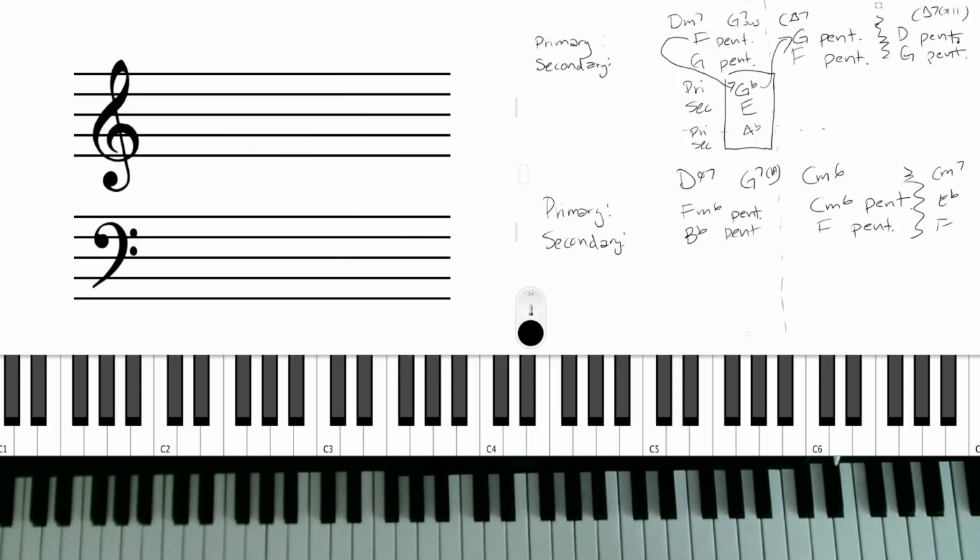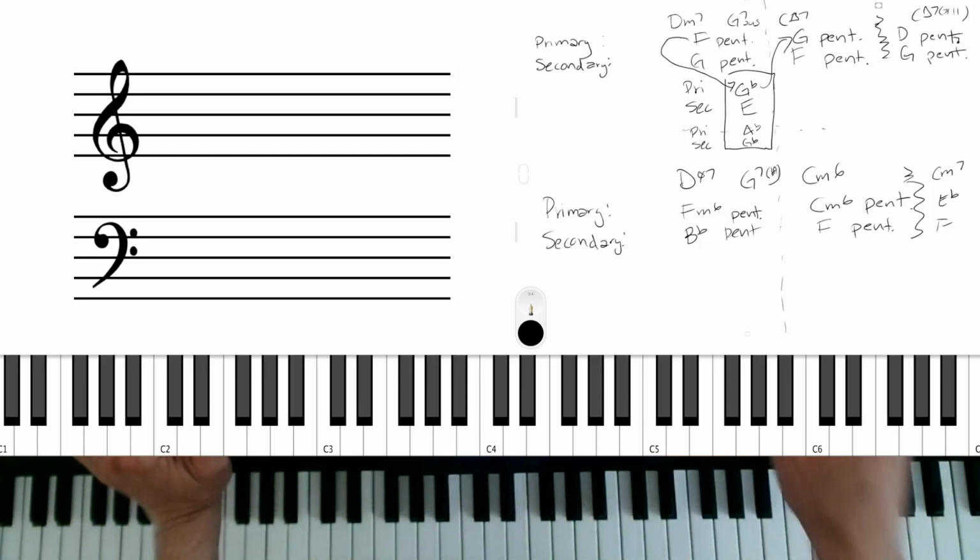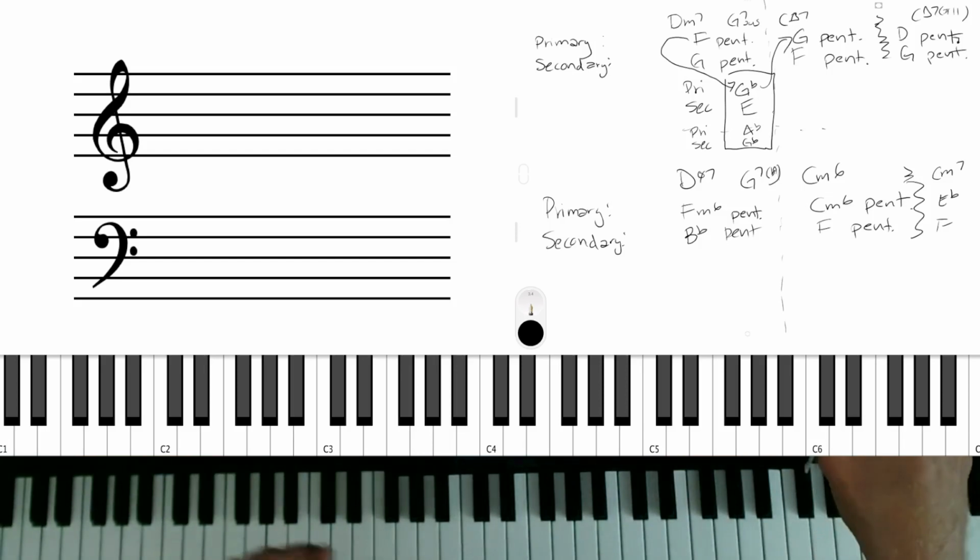Right, so very lovely to have that G flat pentatonic featured. Conversely, like I said, we could go a sidestep from above, right?